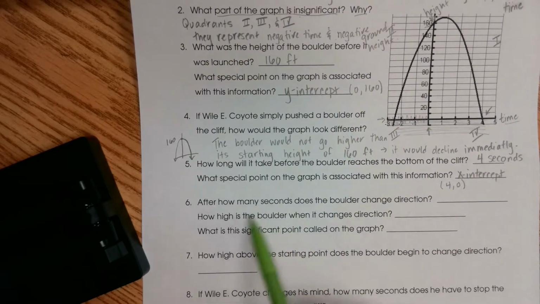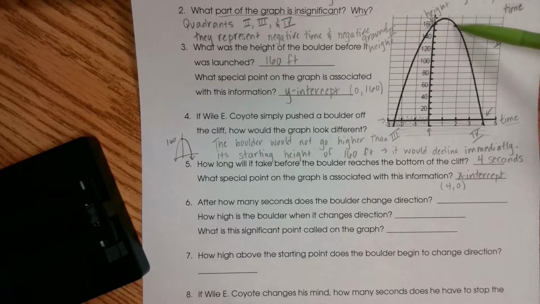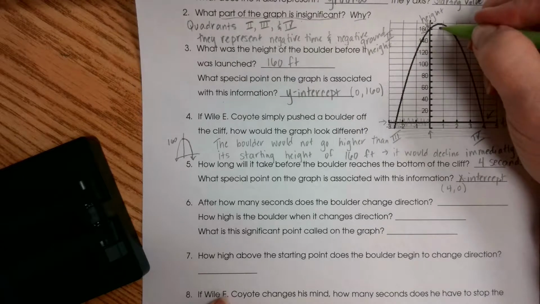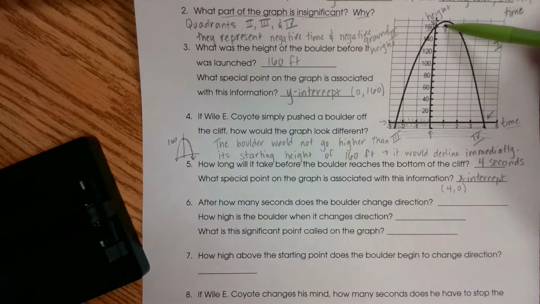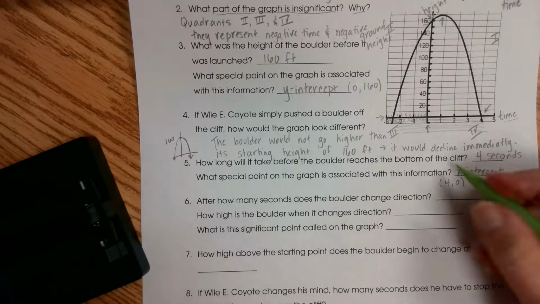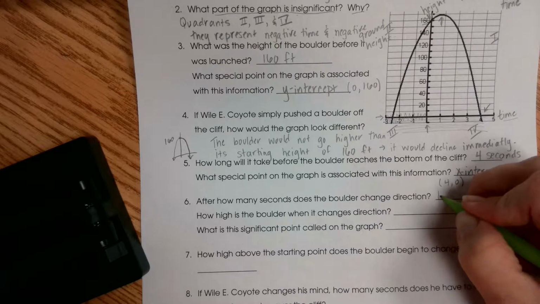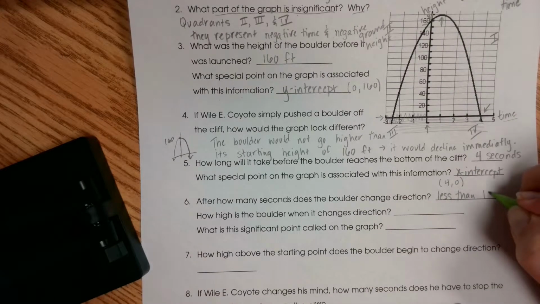All right, so after how many seconds does the boulder change direction? So he's going to start with the boulder at 160. It's going to go up, and then it's going to start to go down. So changing directions is from the up to the down. So that's going to be this value here. It's kind of hard to tell exactly what that coordinate is. So I'm just going to say less than 1, because at 1 second it is going down. We will calculate that later this week.